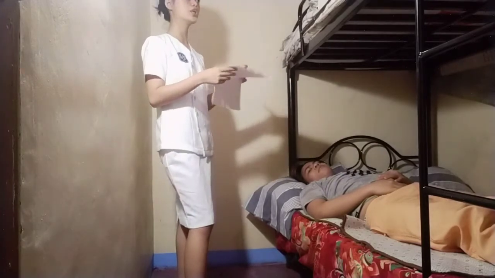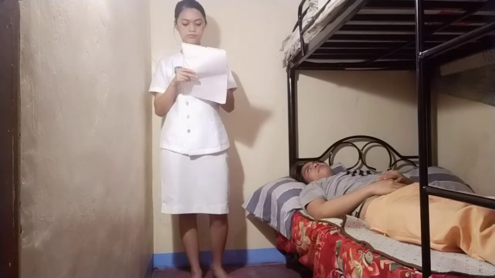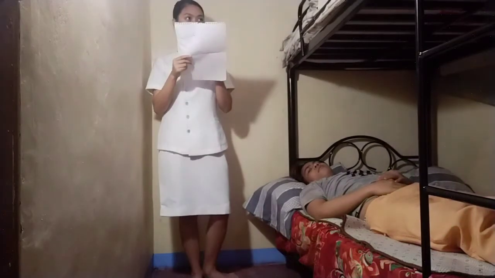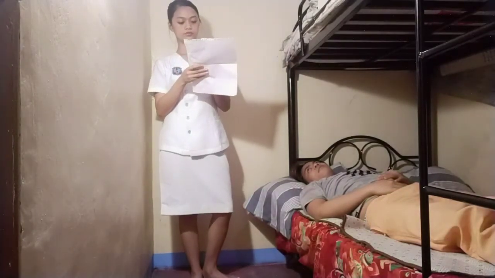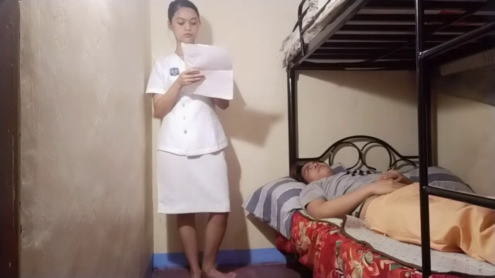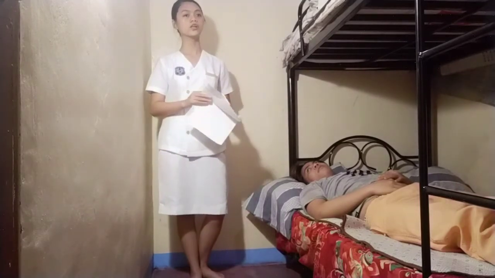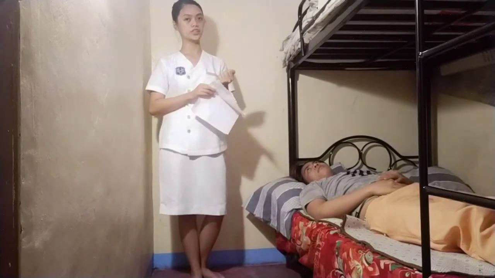observing body alignment in standing position and balance. After that, let's observe the client's ability to perform self-care activities. Always remember that it's important to record and document all the procedures and activities done by the patient or the client.